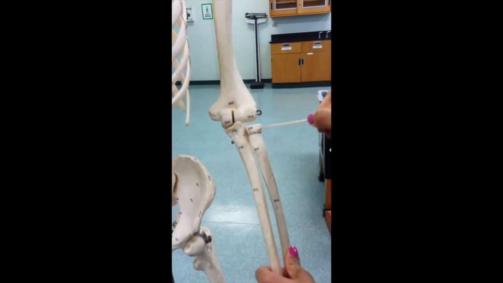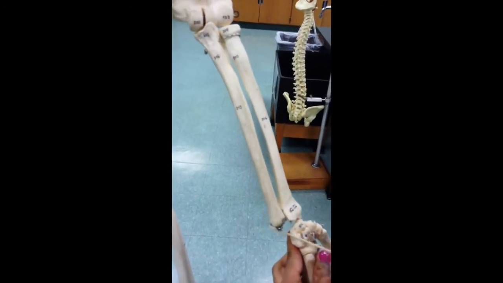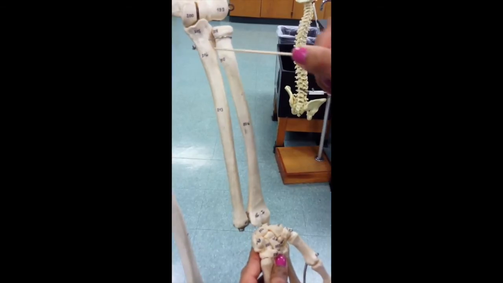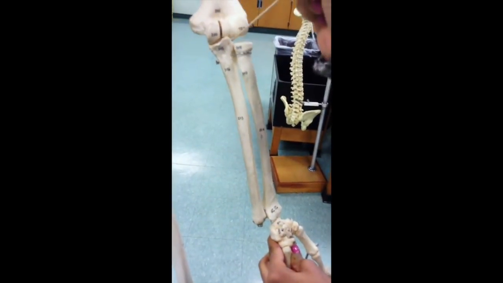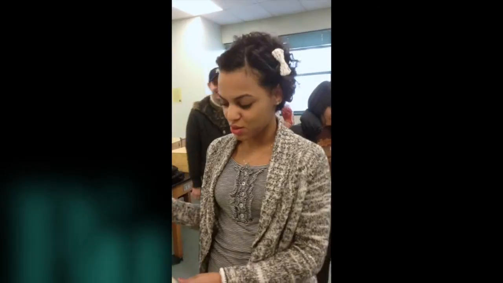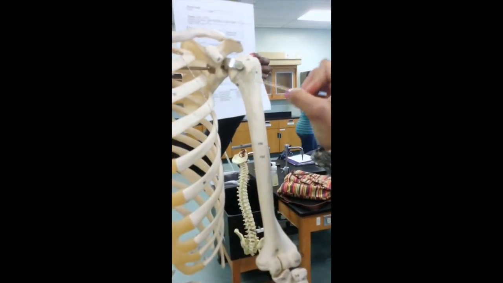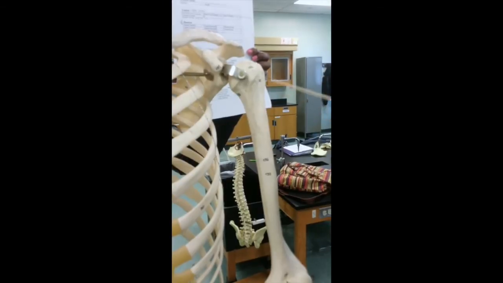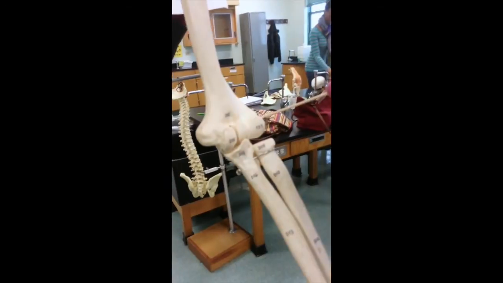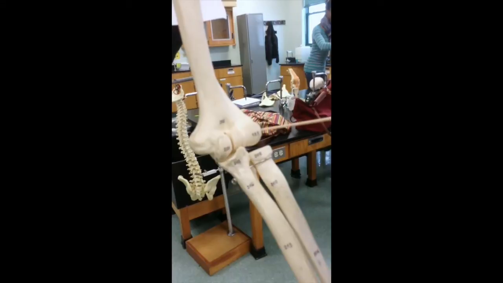This is the radial head. The styloid processes are at the bottom, here and here. This is the radial notch up here, and the radial tuberosity, the ulna and the radius. Up here is the greater tubercle. Here is the lesser tubercle. Here is the medial epicondyle and the lateral epicondyle. Here's the trochlea and the capitulum.